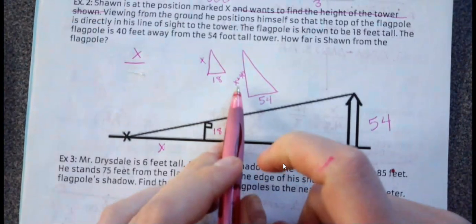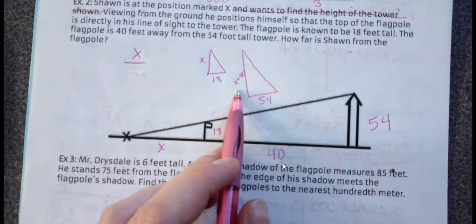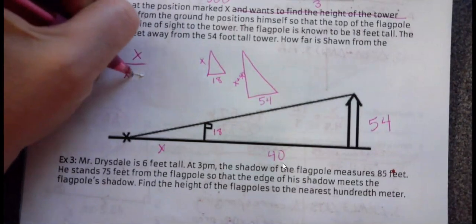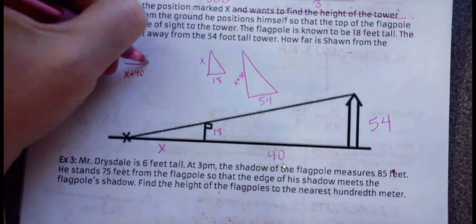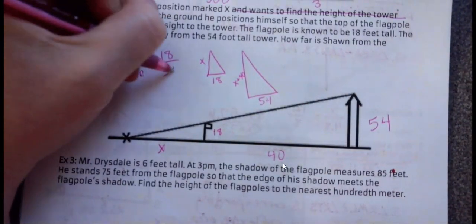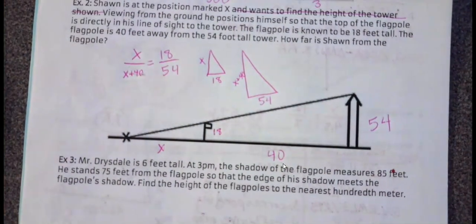We actually did a problem like this on Thursday. So x over x plus 40. There are multiple ways to set this up. If you set it up differently and get the same answer, that means you've set it up correctly. And then 18 over 54. You can do one of two things.